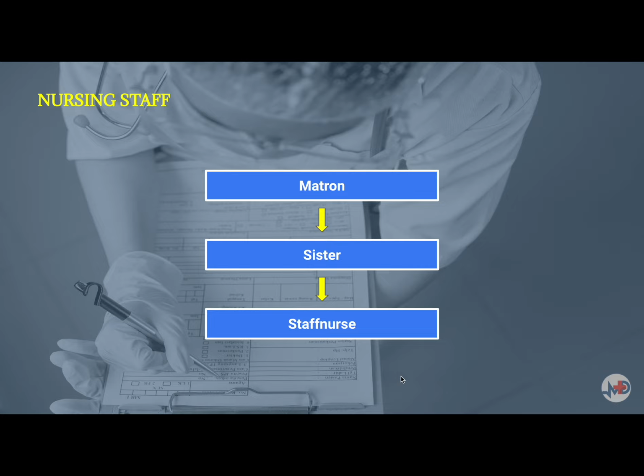Next, we have the ward sister. The ward sister organizes all nursing activities of a unit in accordance with hospital policy and rules.